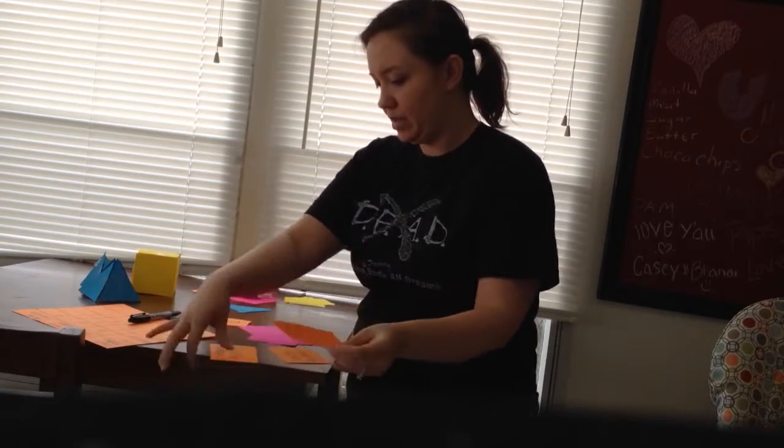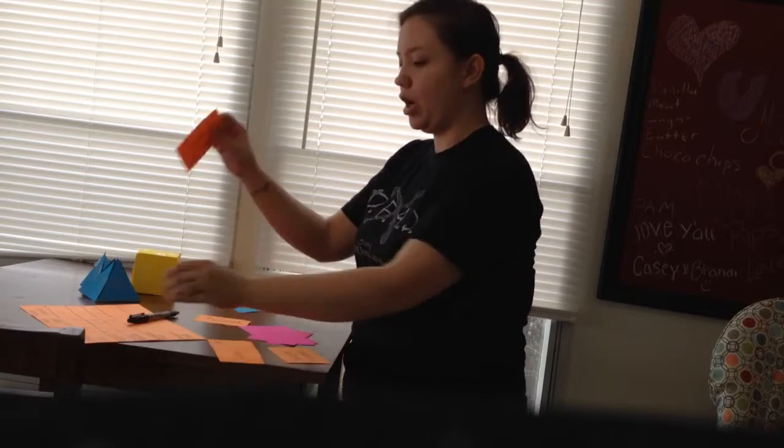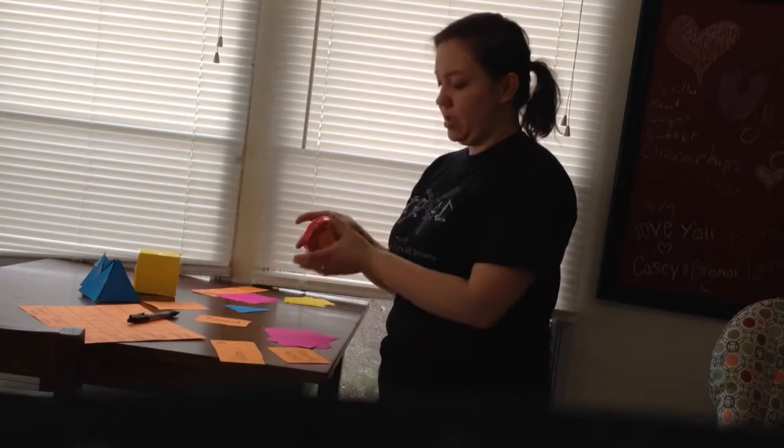Moving on to our rectangular prism. A rectangular prism consists of 2 squares and 4 rectangles. Now go ahead and build that.